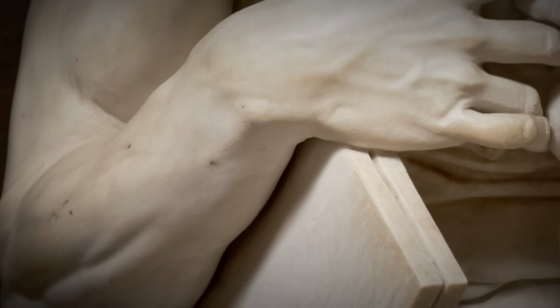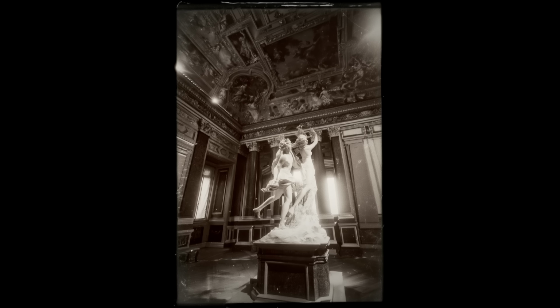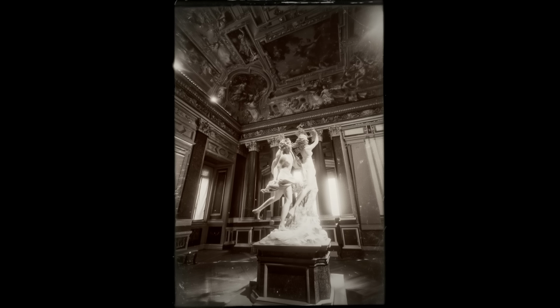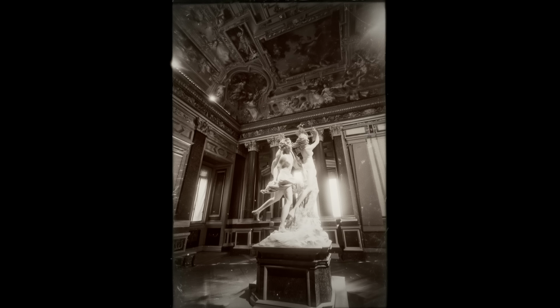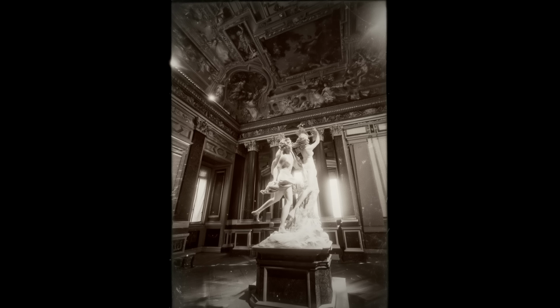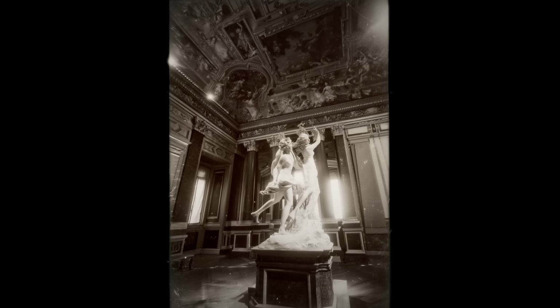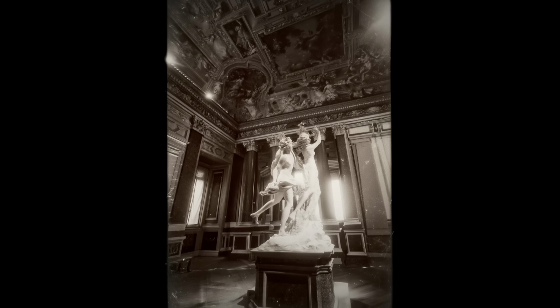And that's where the official explanation begins to collapse. I started cataloguing examples, not selectively, not cherry-picking, but systematically. What I found wasn't occasional brilliance or rare genius. I found a pattern that spanned continents and centuries, a consistency that shouldn't exist if we're talking about individual artists working independently with hammers and chisels.